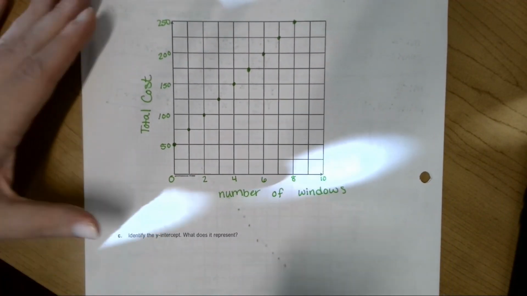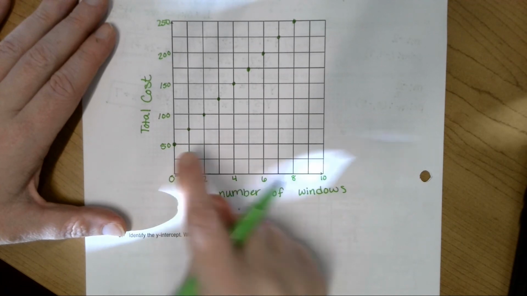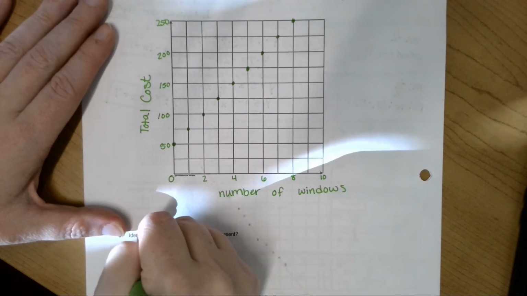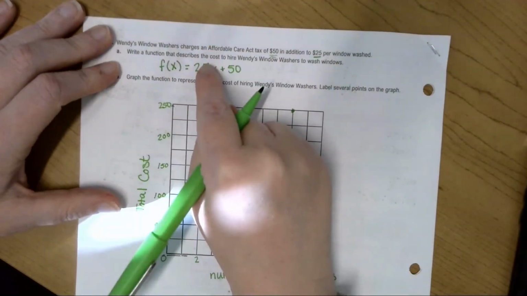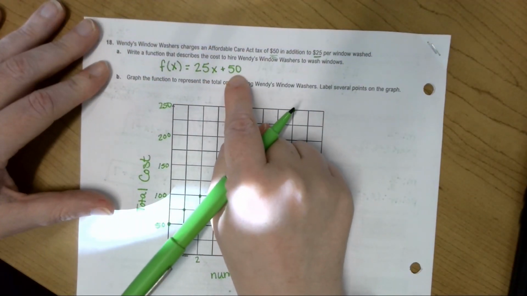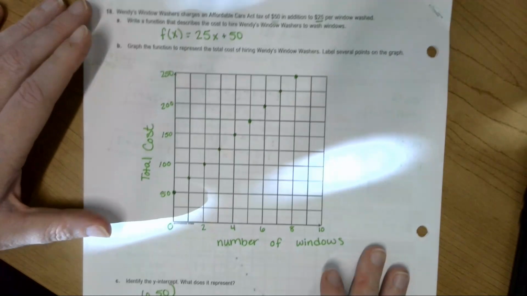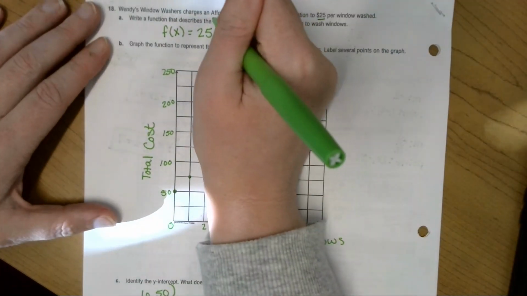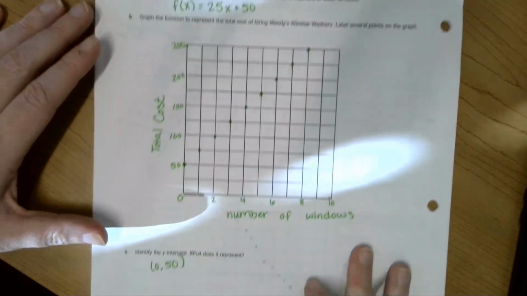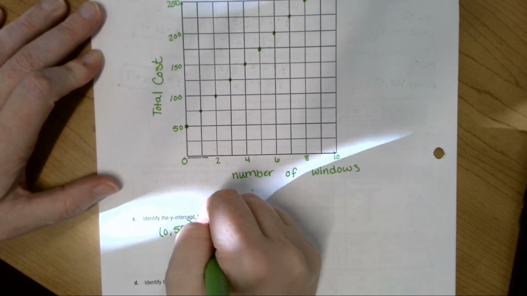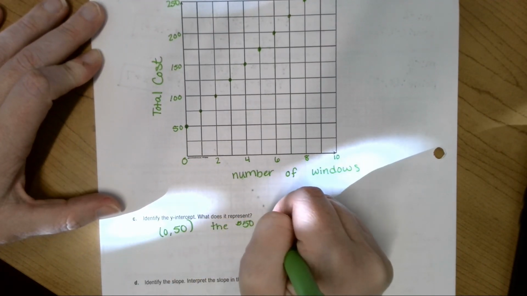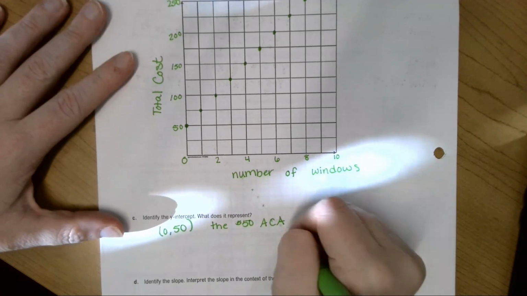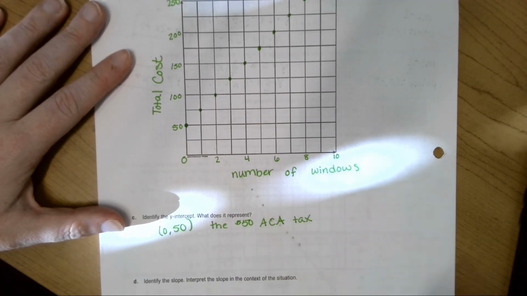All right, identify the y-intercept. It crosses the y-axis at 0, 50. Also, if we're looking at our slope-intercept equation, our y-intercept is 50. So what does that $50 represent? That is the Affordable Care Act tax. I'm just going to put ACA for Affordable Care Act tax.